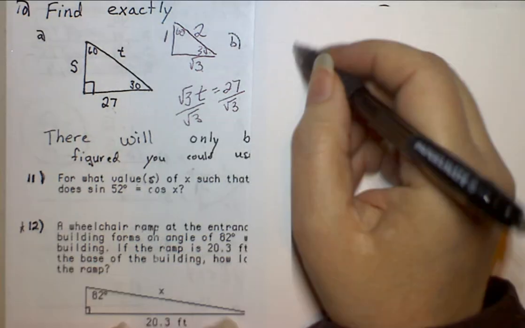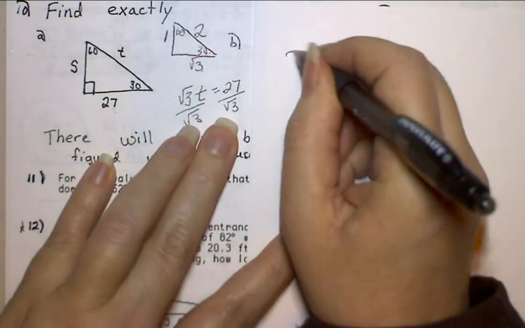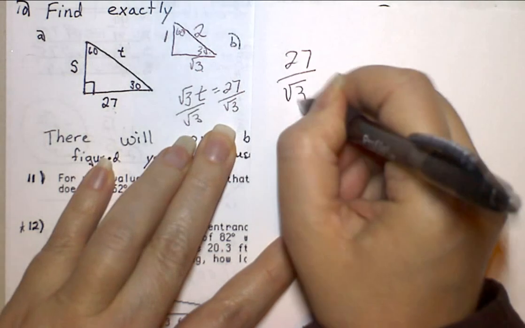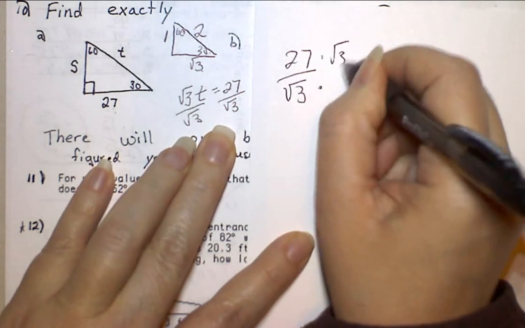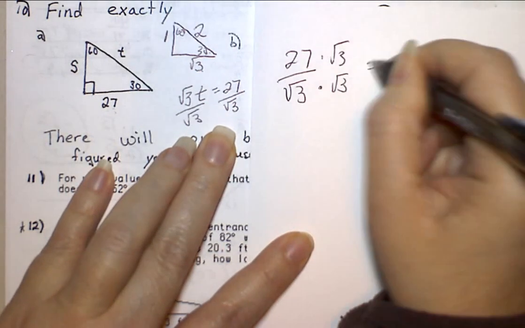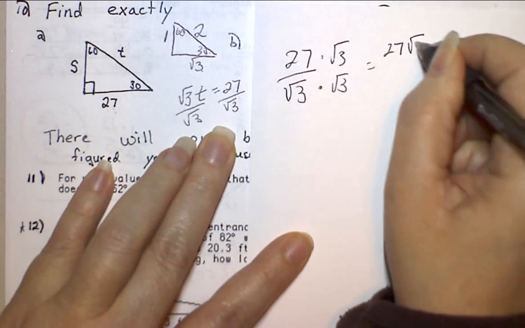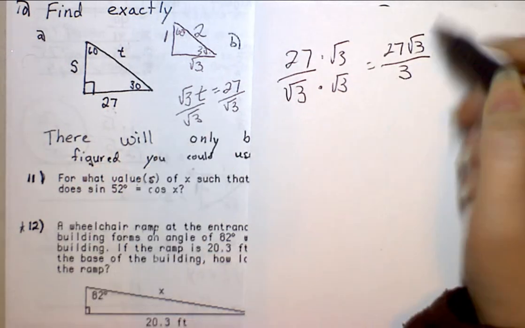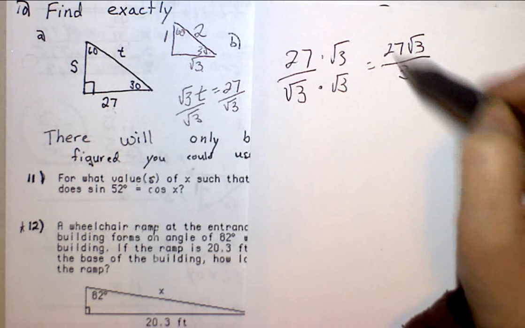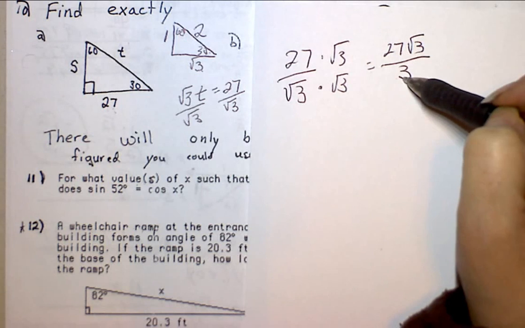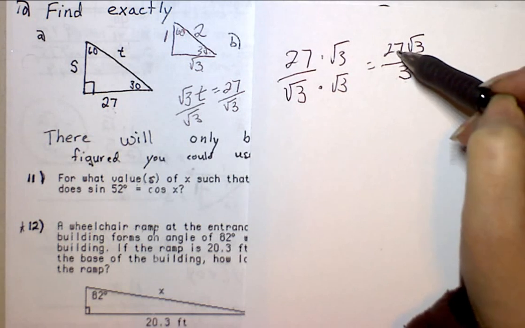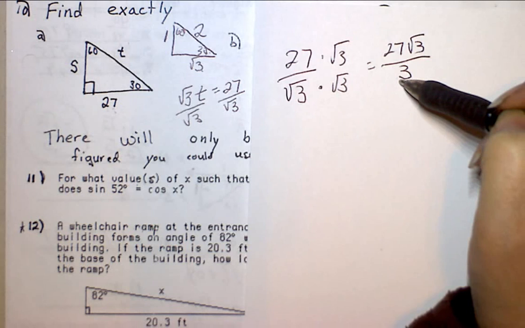So I'm going to take 27 over square root of 3. I'm going to multiply top and bottom by the square root of 3. So I get 27 square roots of 3 over 3. And then this reduces. So 27 divided by 3 is your 9.